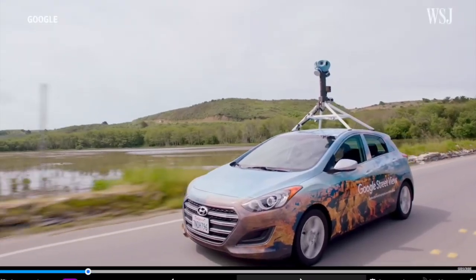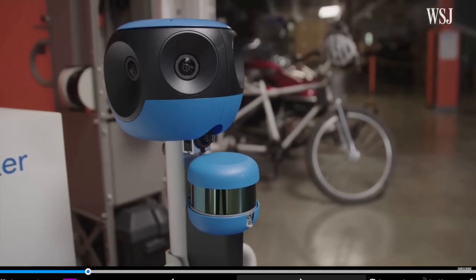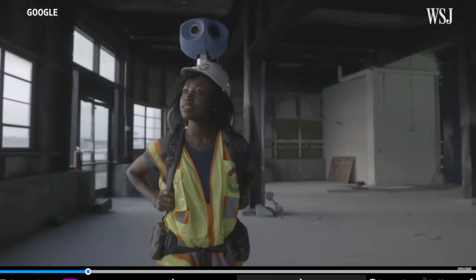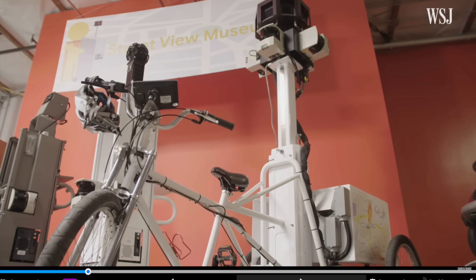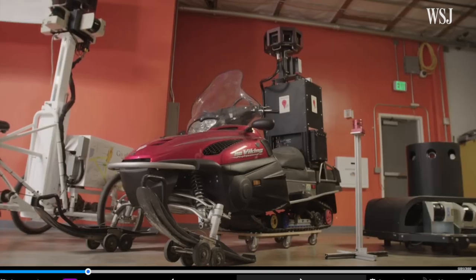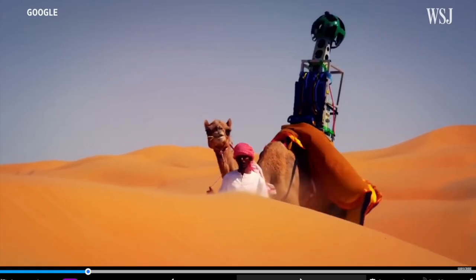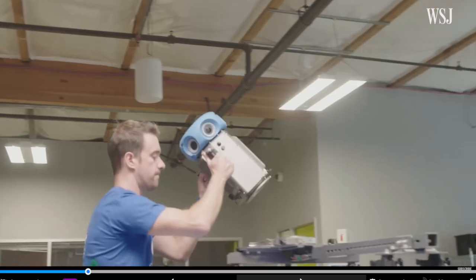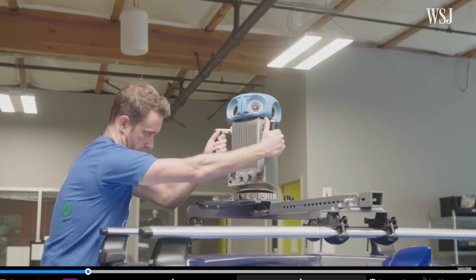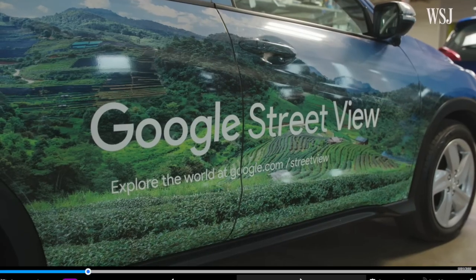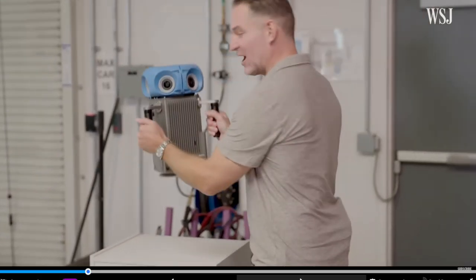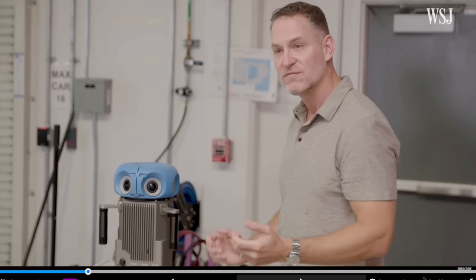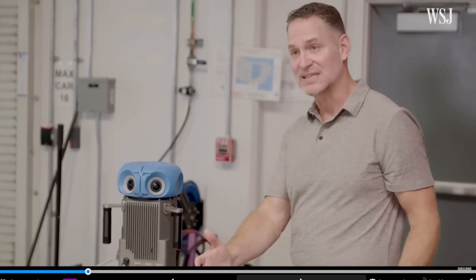But to reach more remote places, they've adapted cameras to fit the terrain. Google has put cameras on backpacks to get to places that cars can't go. They've also used transportation like bikes and snowmobiles. In some rarer cases, Google has gotten images from camels, divers, and even astronauts. Their newest camera can be detached from cars to be carried around. We graduate to our most recent, which is a 15-pound, very lightweight, and that can be powered off of a phone versus a large computing unit that's in the car.